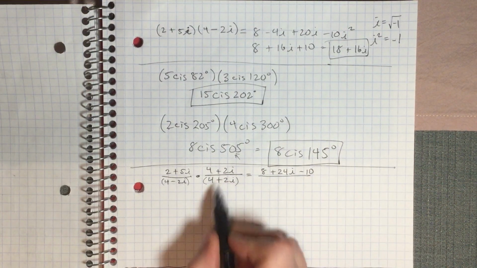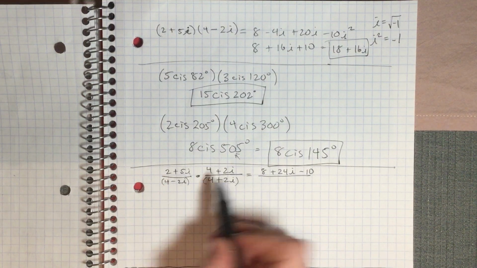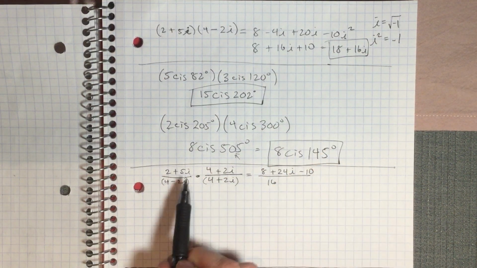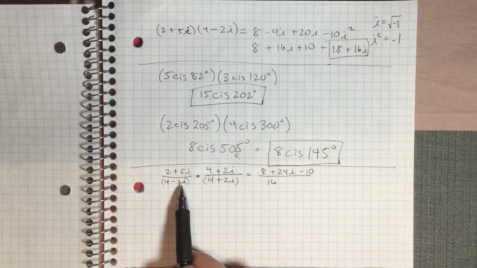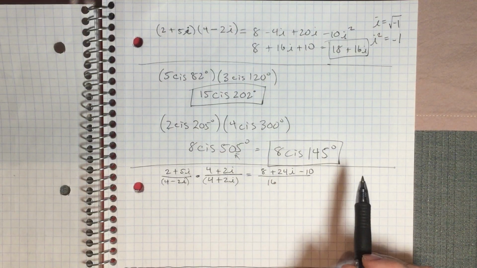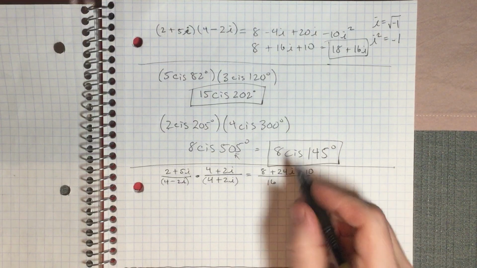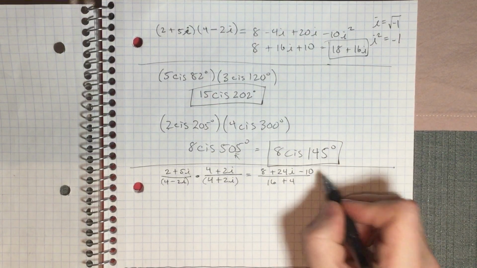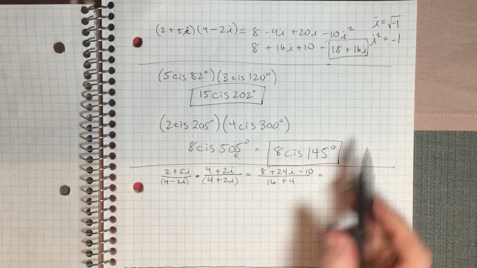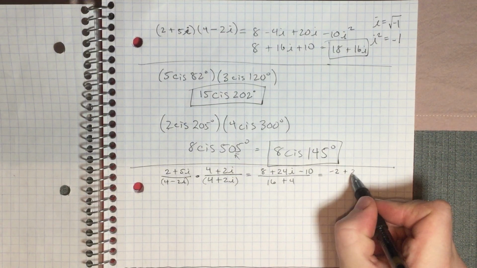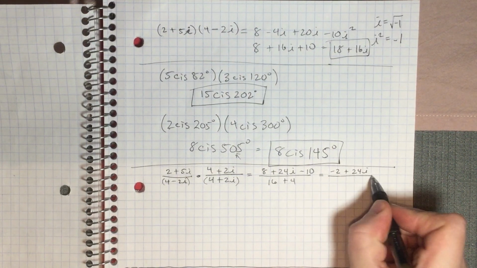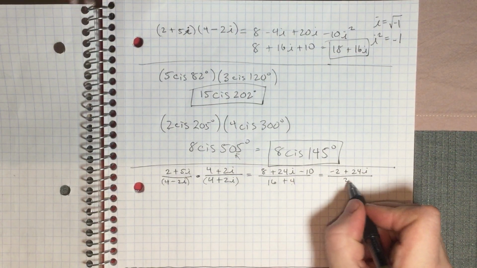On the bottom, I've got a difference of squares. So I'll do 4 times 4. That's 16. Negative 2i times positive 2i is negative 4i squared, which is actually negative 4 times negative 1, which is positive 4. Okay, so on top, 8 minus 10 is negative 2 plus 24i. On the bottom, 16 plus 4 is 20.